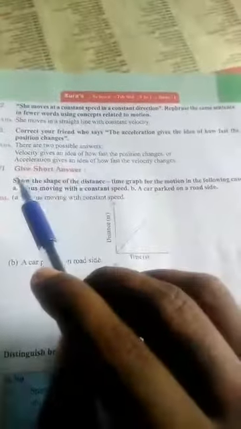Then if you're moving at constant speed in a constant direction, this word replaces speed: you move in a straight line, that is constant speed. If the direction is constant and the speed is constant, it is called velocity. And then the third one: correct your friend who says acceleration gives the idea of the position changing. So what is the correction?